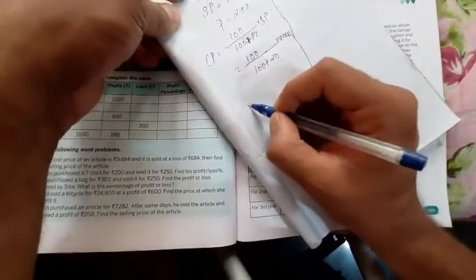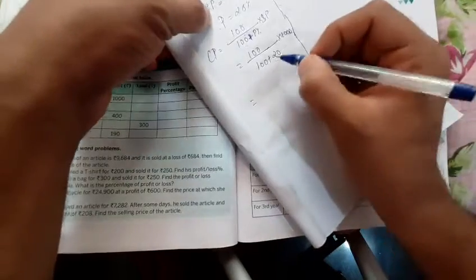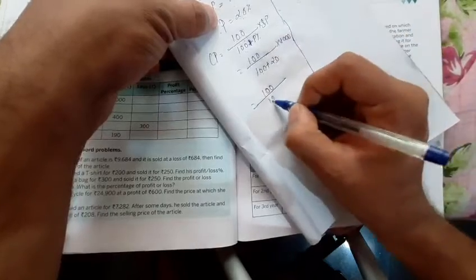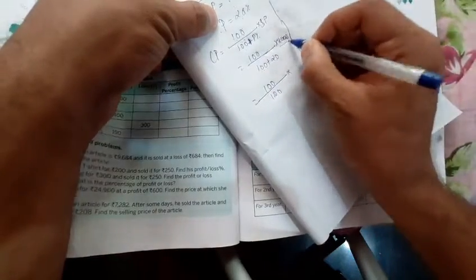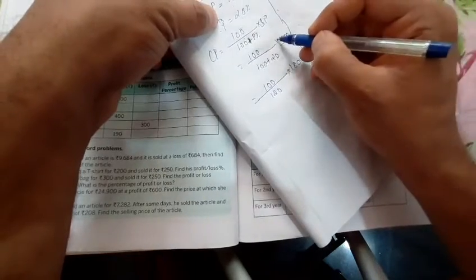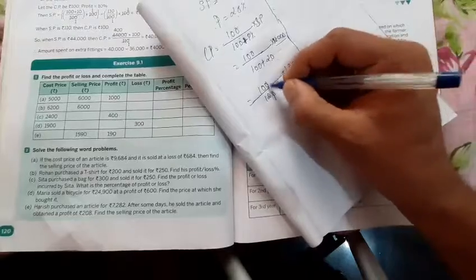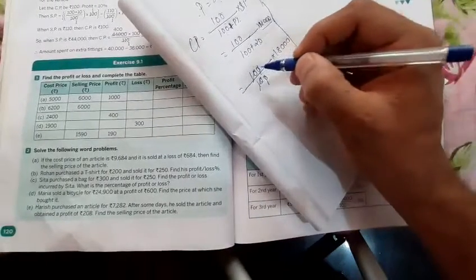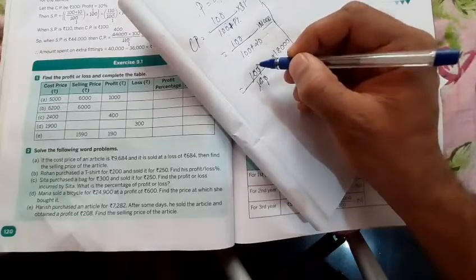The answer will be 100 divided by 100 plus 20, that is 120, into the selling price 18,000. Now we can cut this 0 and this 0, and we can cut 12 and 10.